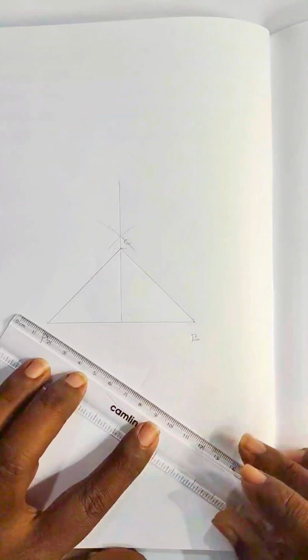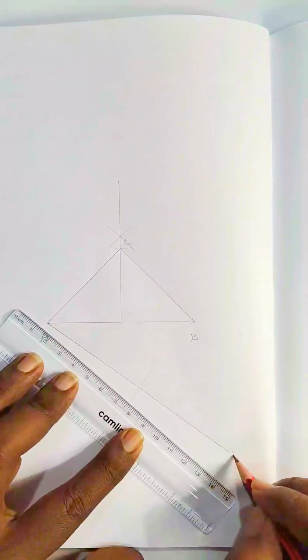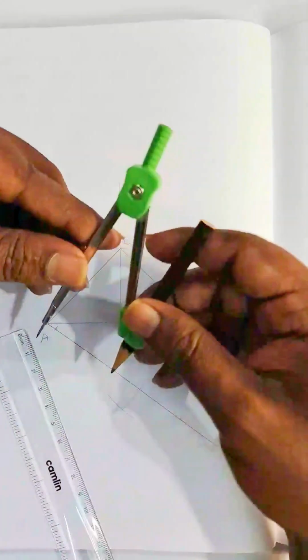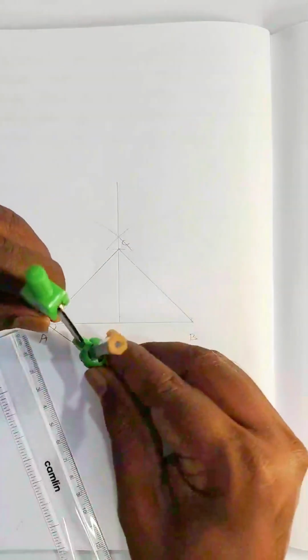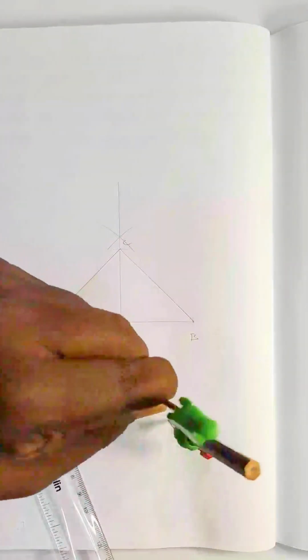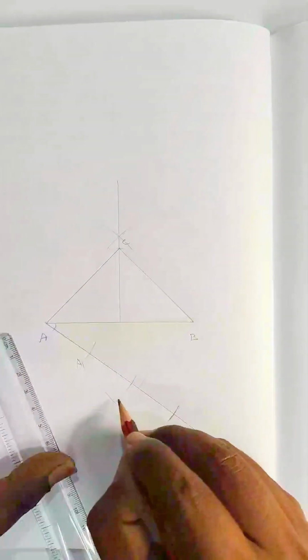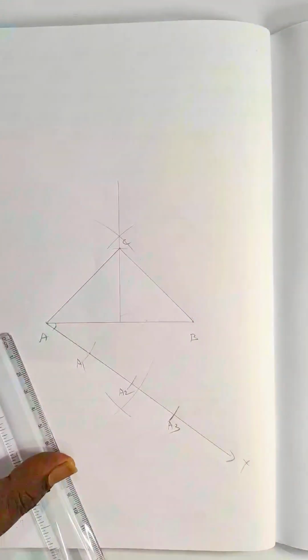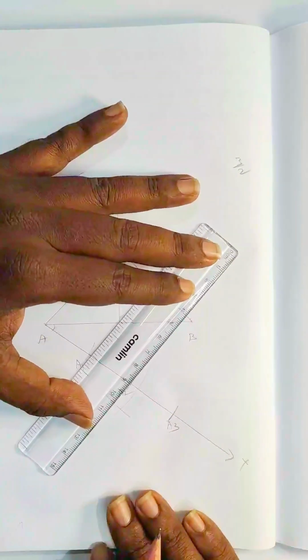So now draw a ray from A to X with acute angle here. Now take some radius on compass and make 3 equal parts. 1, 2, 3. I will name them A1, A2, A3. So because I want 3/2 times, I have to join A to B.